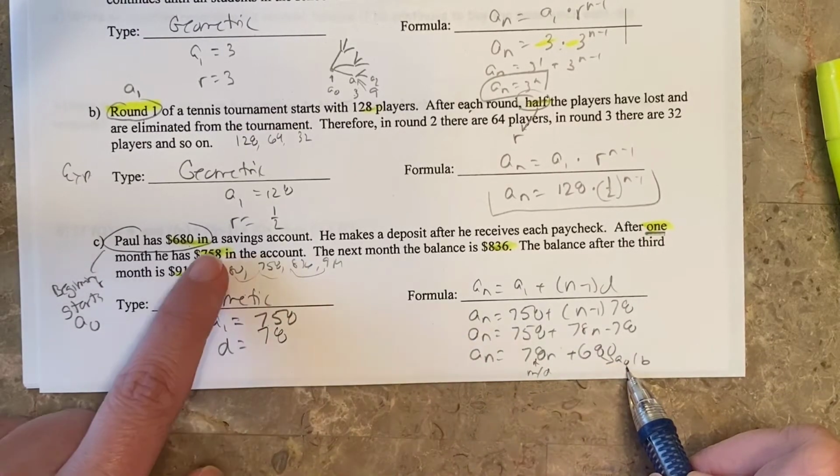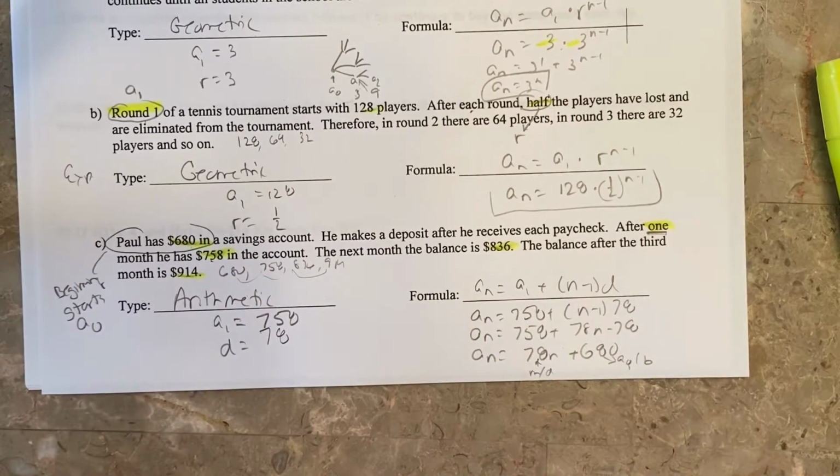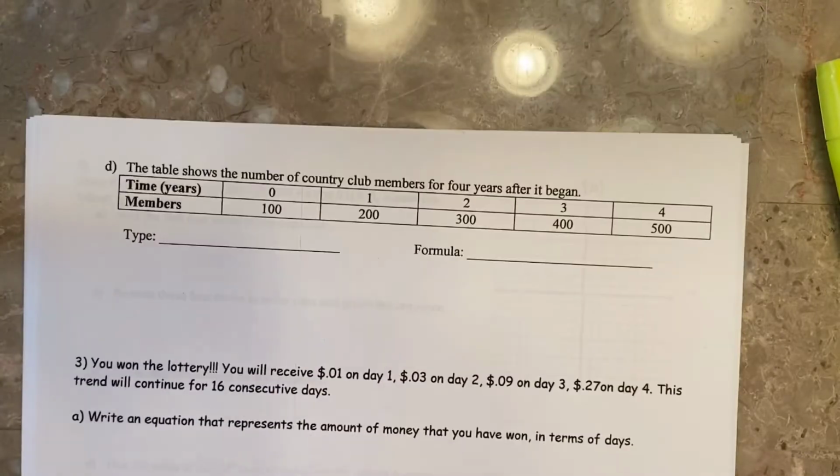Is that what we said we started with? Yes. So see, it all works. All right, so those are some random questions. Keep it moving. Oh, we still got one more in the section.